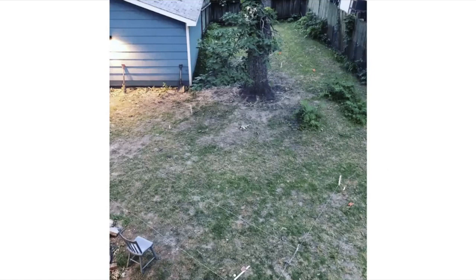So I'm still not doing a landscape plan. I'm not picking any plants out, and I'm laying out the string and the stakes. And you can do this too. And it's super fun to do this, which I absolutely love. So this is the cool part. We lay it all out.